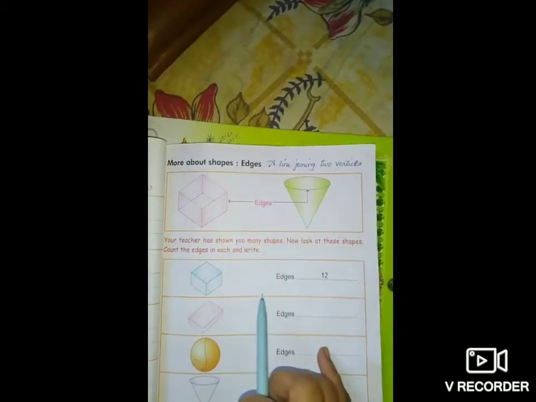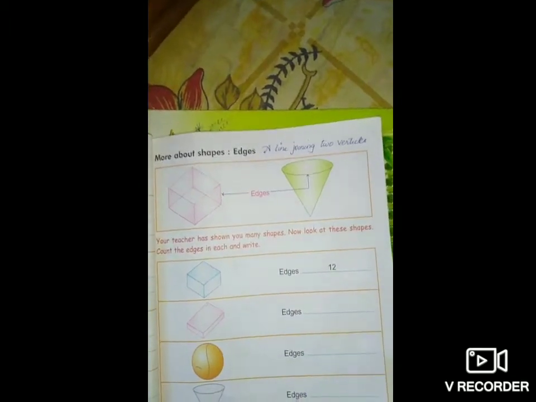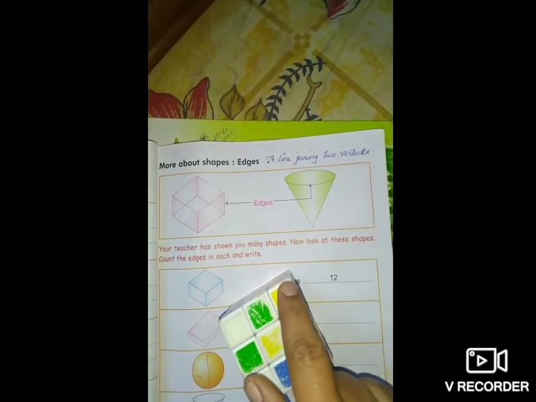Let us learn about edges. What are these edges? Edges are the line joining the vertex. Vertex means the corners. The line joining the corners are called edges. So here, for example, this is the corner, isn't it? So in this corner, how many line segments are there?